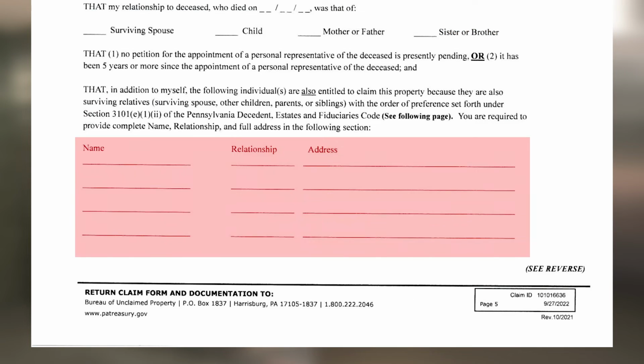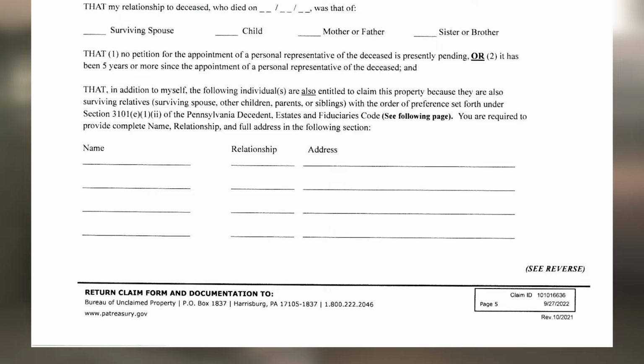Next, list other individuals that are entitled to claim this property because they hold a higher order of preference. For example, if you are a sister or brother of the deceased owner and their surviving spouse or child or mother or father is still living, you are required by law to list these individuals and make distribution accordingly. Provide their name, relationship to the deceased owner, and address.